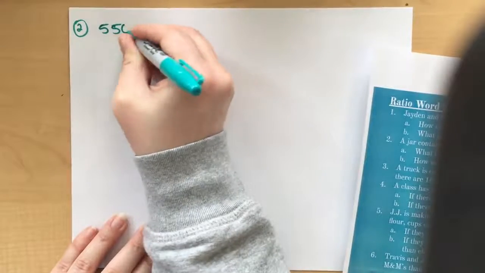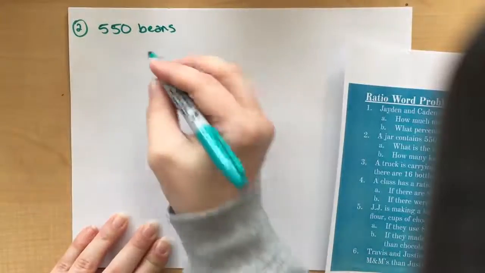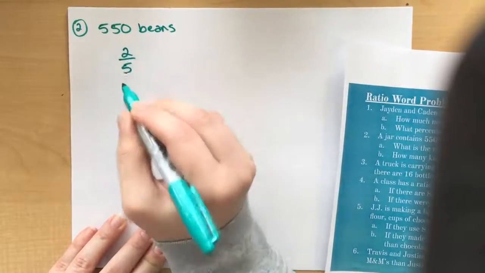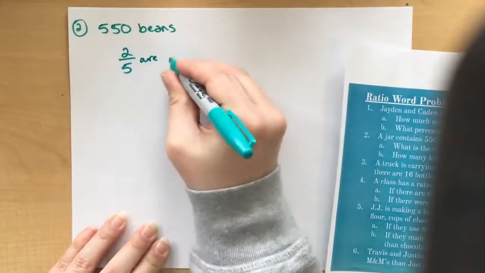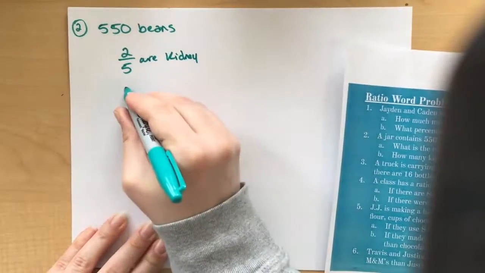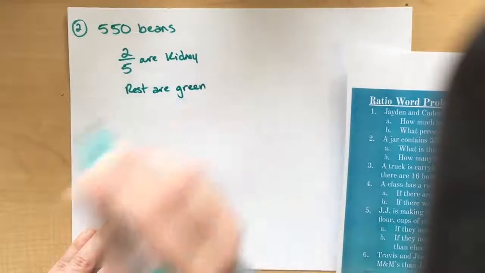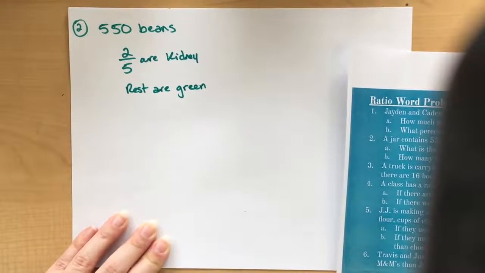So start off with writing out what you know. I know that we have a jar that has 550 beans in it. And I'm given a fraction here that 2/5 are kidney beans. The rest are green, right? Okay, so I'm writing out all the important information, things that I know to start with.